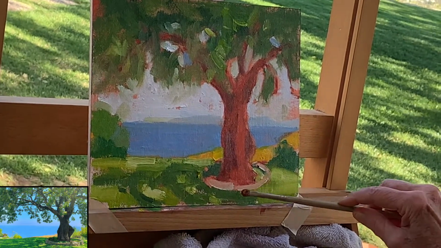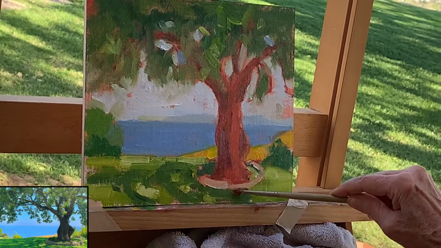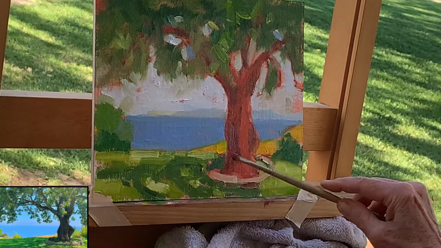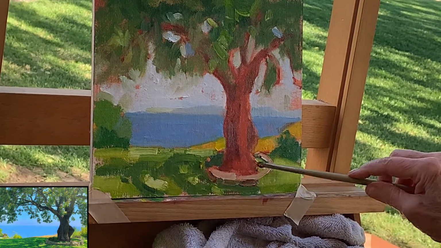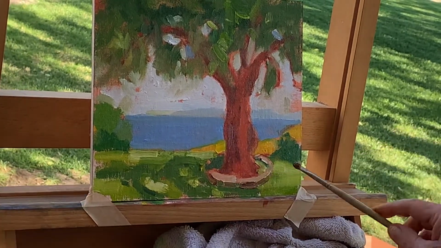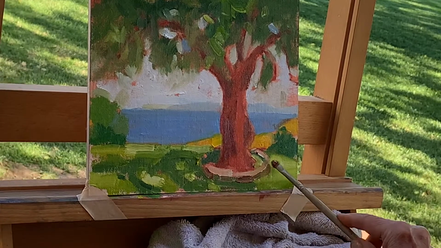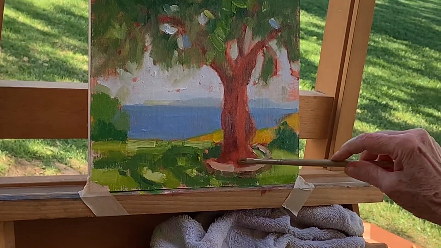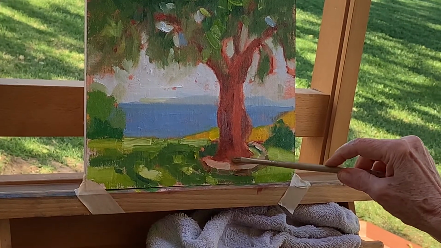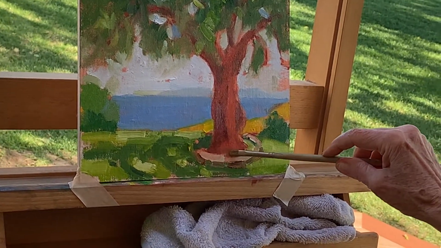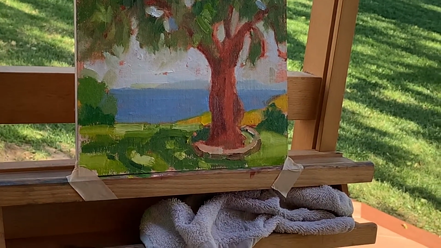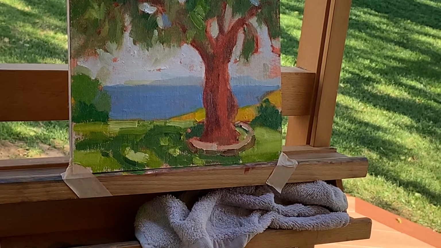I want to make a little dark here, just a little dark. I can go back and make it better right now. I think that's all we can do for this time here. It's pretty. I'd rather stop and then look at it later. Thank you.